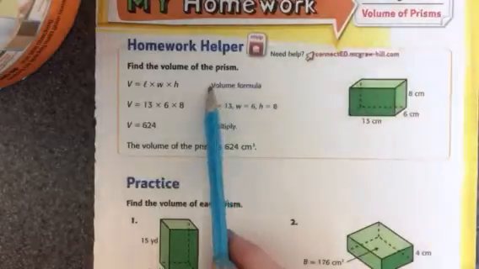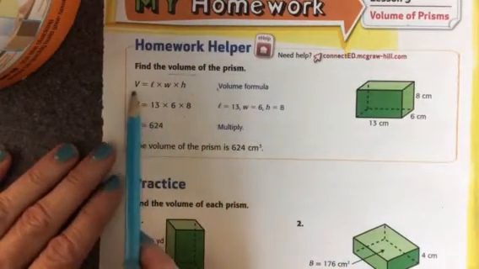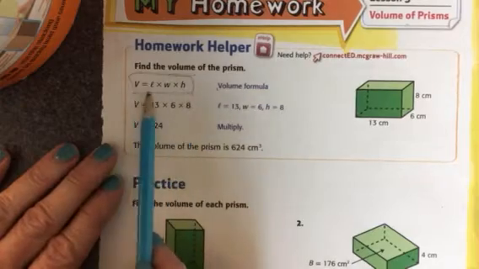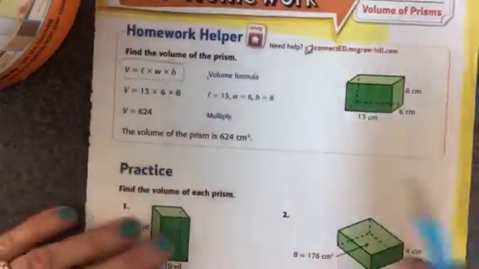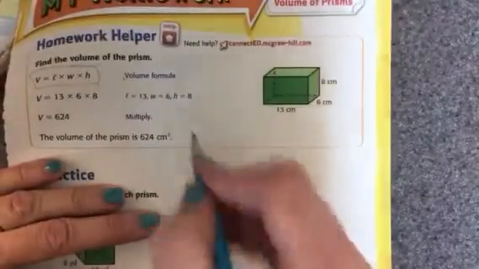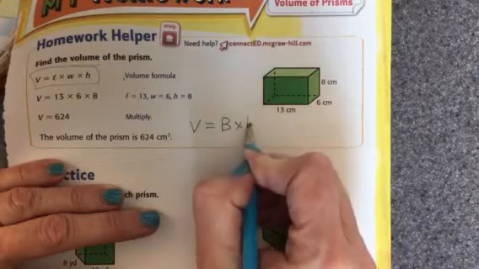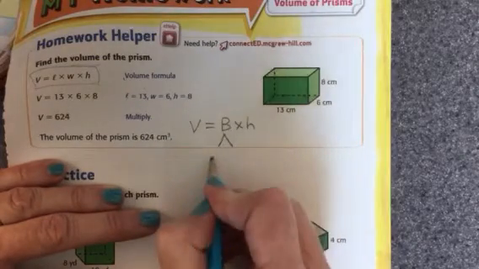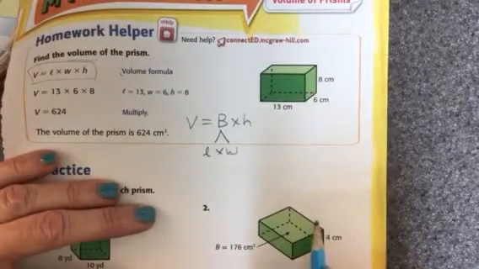Okay, on our homework helper, it gives us the formula to figure out the volume of the prism. That formula is volume equals length times width times height. The other formula is volume equals base times height, and base is length times width. So we have two different formulas.